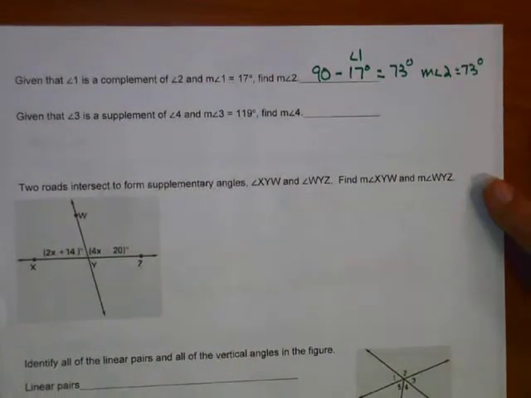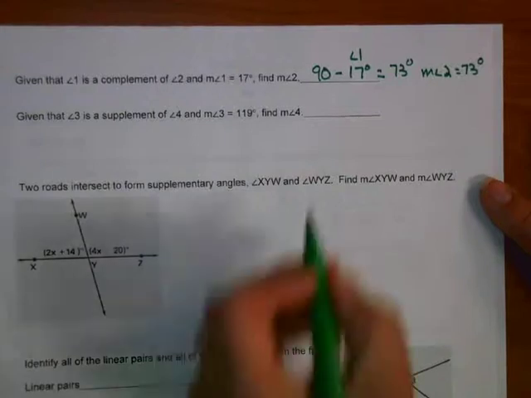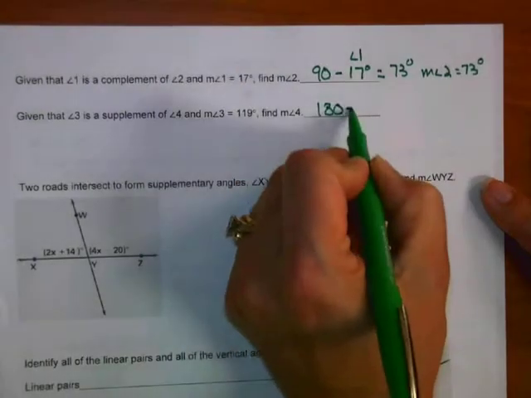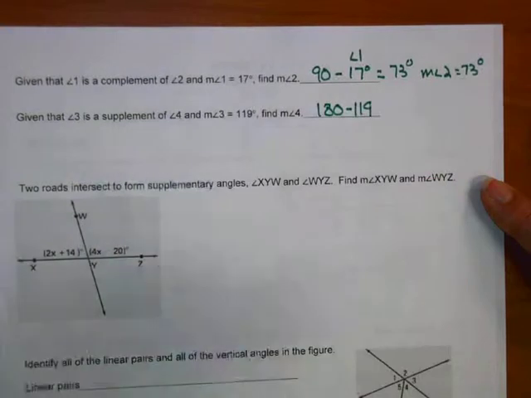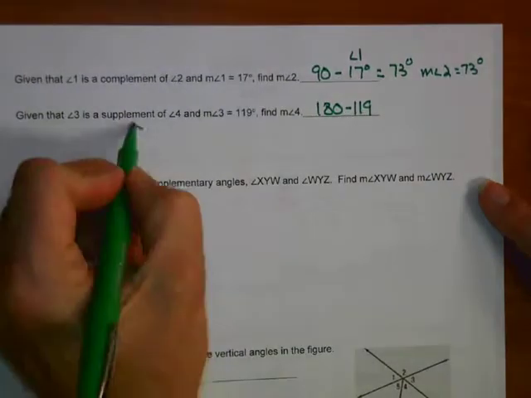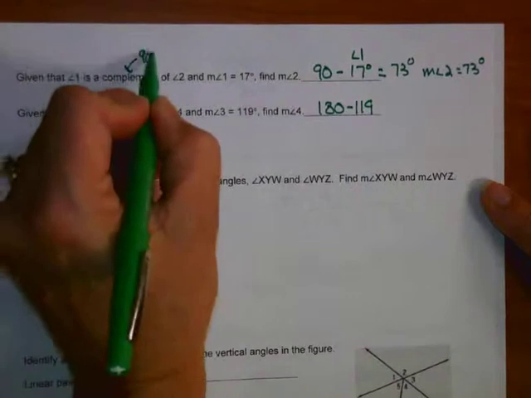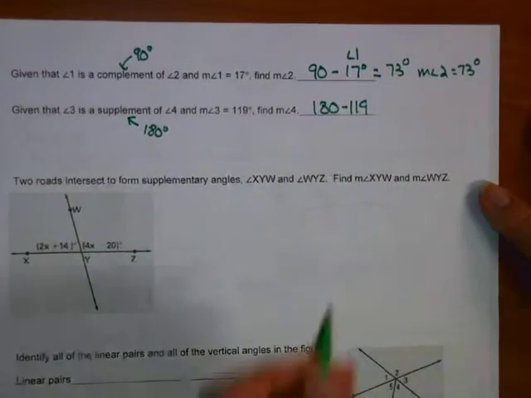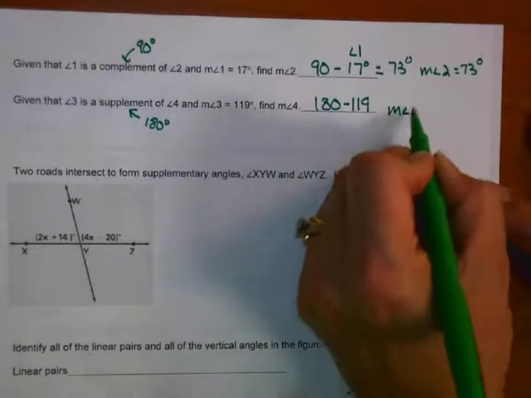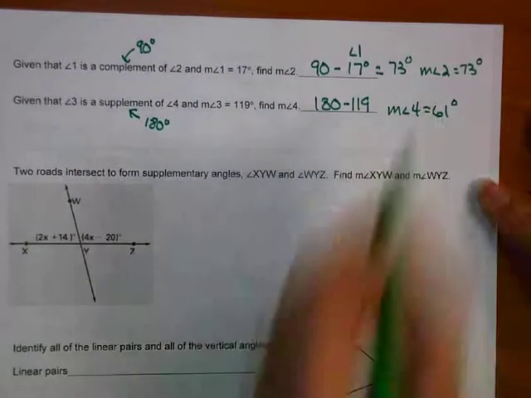Eventually you might. So if 3 and 4 are supplementary and 3 is 119 degrees, I would do 180 minus 119 because supplementary means 180 degrees. So then I would subtract, and the measure of angle 4 is equal to 61 degrees.